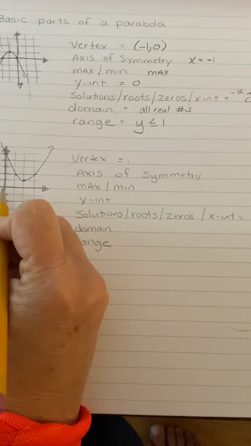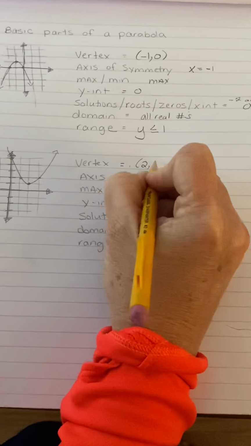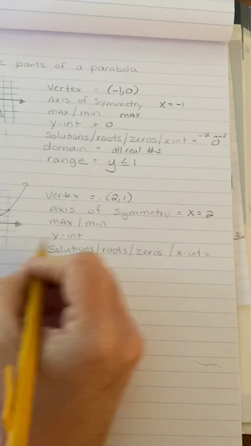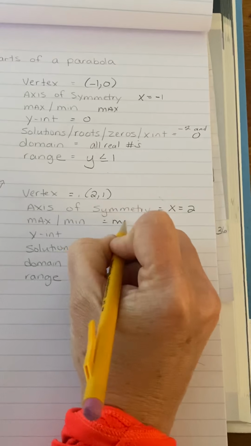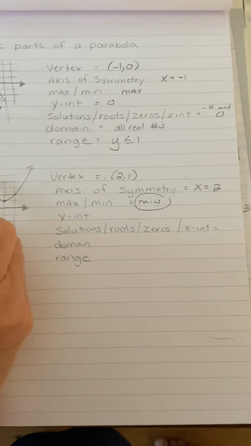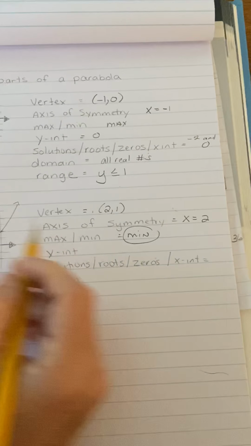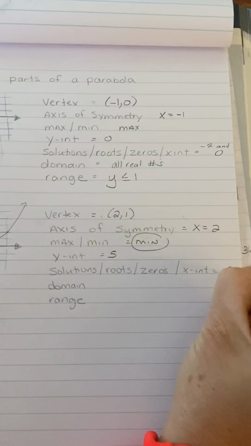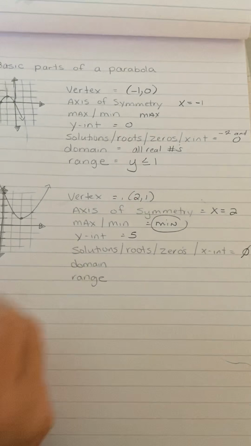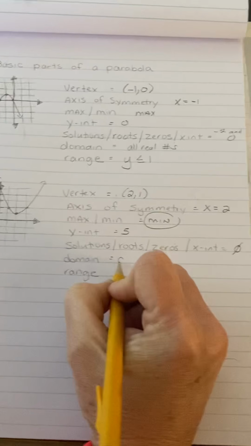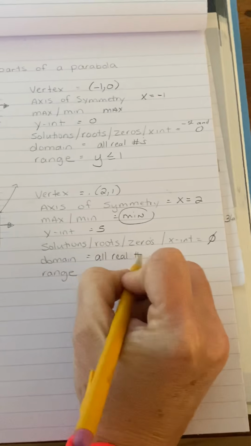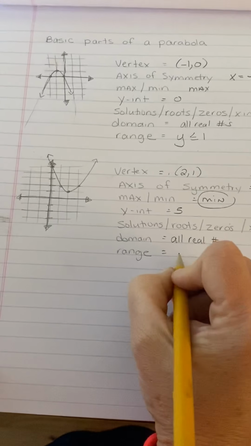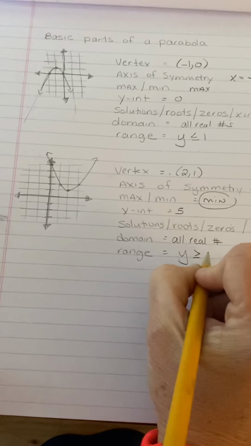I'm going to go ahead and answer it. The vertex is 2, 1. The axis of symmetry is x equals 2. There is a minimum because there's a bottom. The y-intercept is 1, 2, 3, 4, 5, so 5. The solutions, or zeros: it doesn't go through the x, so there are no solutions or zeros. The domain is all real numbers. And the range, it is above the 1, so y is greater than or equal to 1.